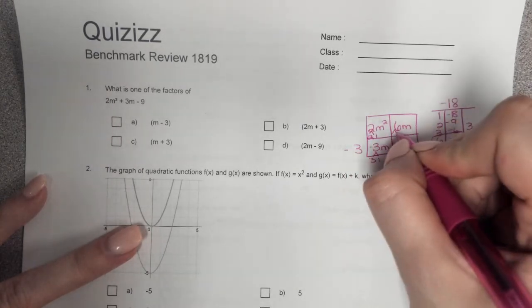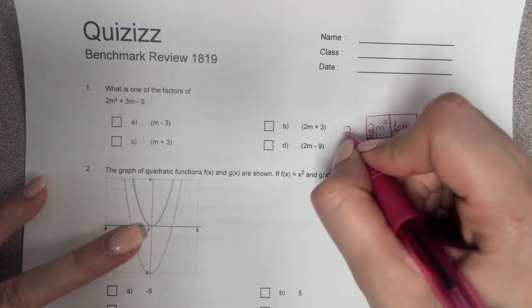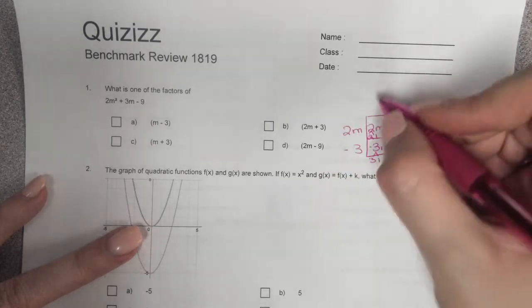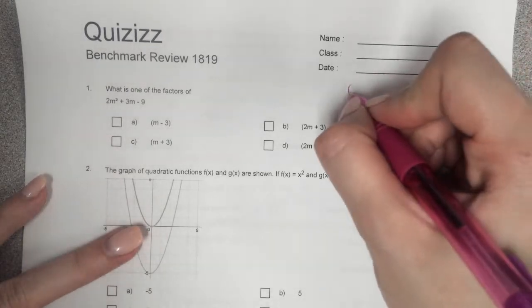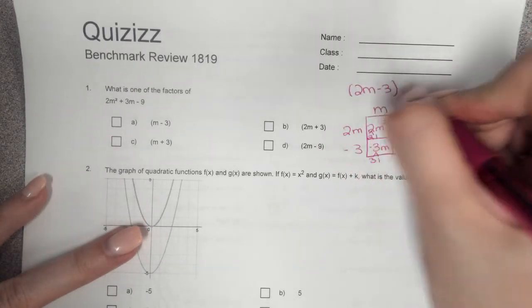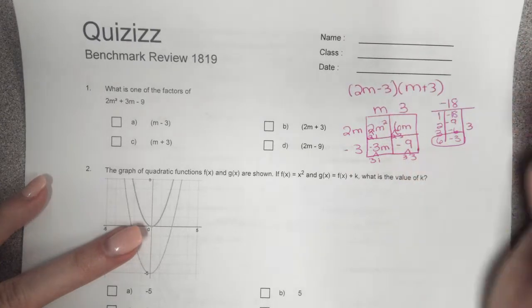This is 2 times 1. This is 2 times 3. They both share a 2 and an m. Just an m. And these both share a 3. So your factors are 2m minus 3 and m plus 3.